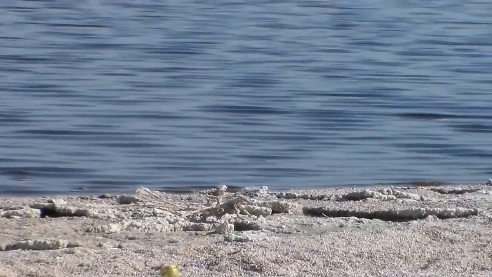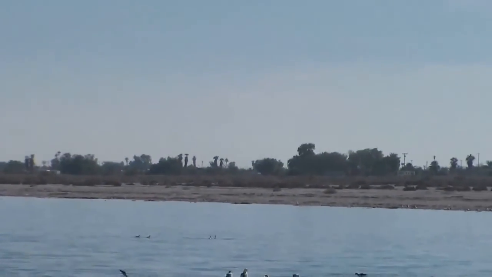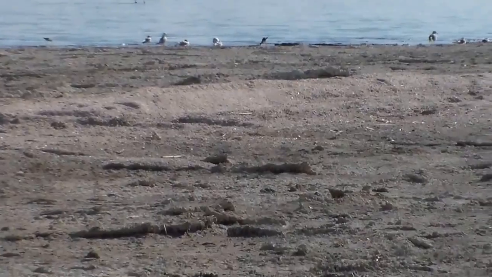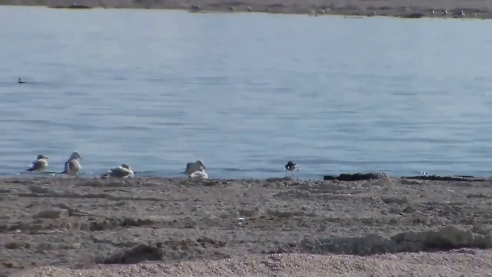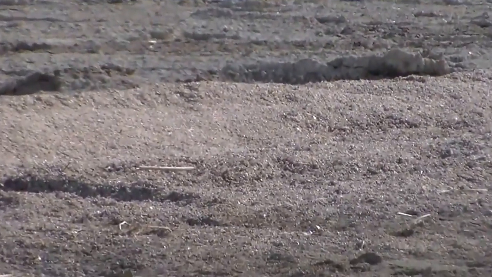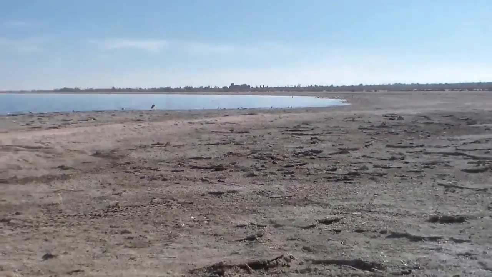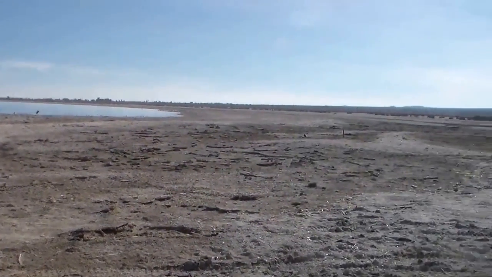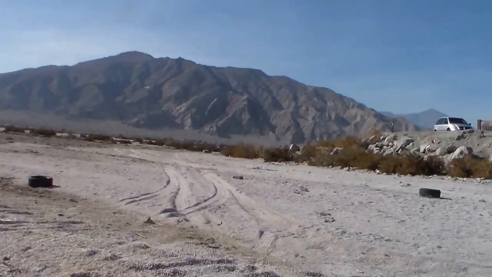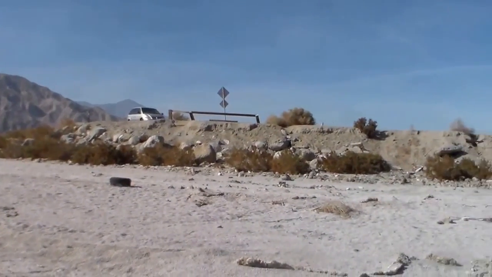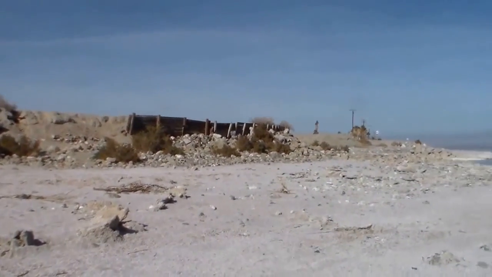One of them looks like a heron over there. He's standing all alone. Crunching under foot are all the shells and barnacles mostly.